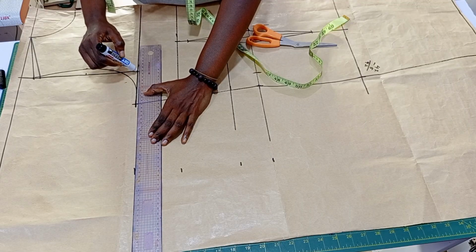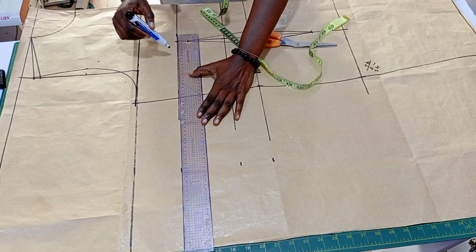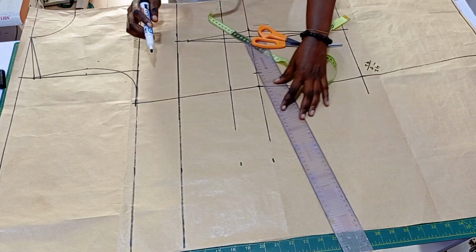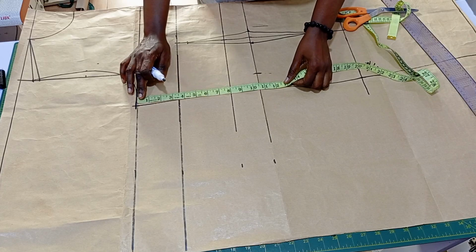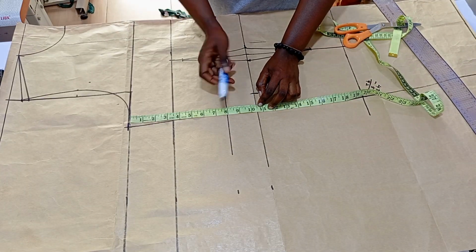So I'm just going to extend our lines all the way to the back so that we can draft the back on both pattern. Now the dress of this client is longer than this. My paper is not enough.